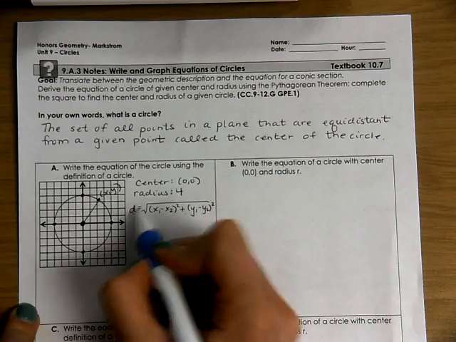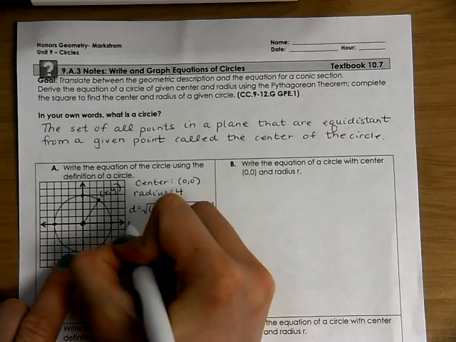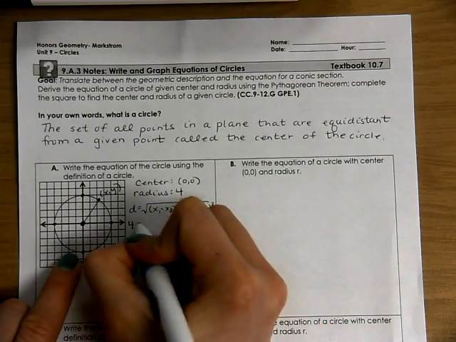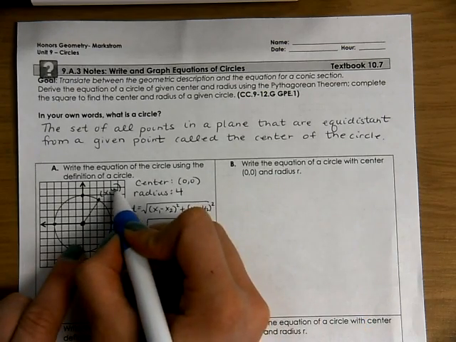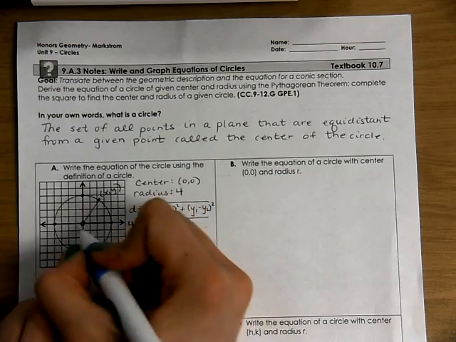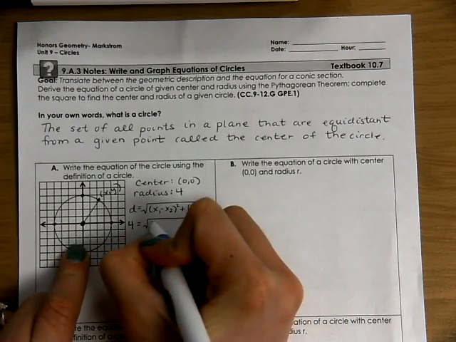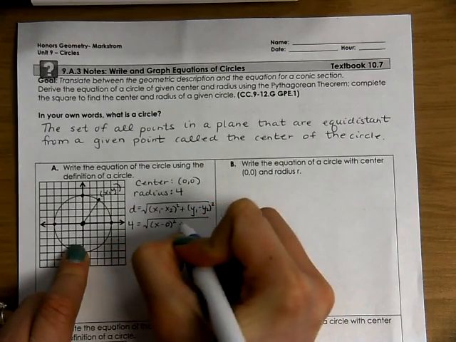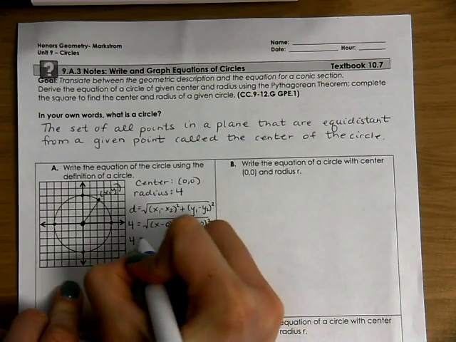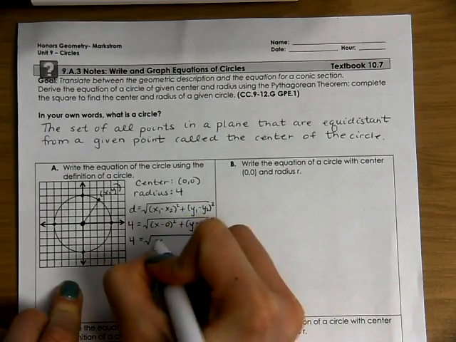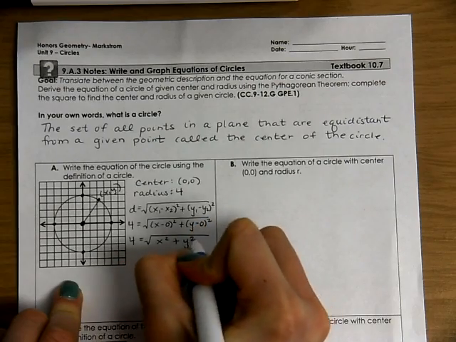Well, that means our distance, we know, is 4. The distance between those 2 points is 4. The square root of, well, this point we're just going to use x comma y. This point is 0, 0. So x minus 0 squared plus y minus 0 squared. And if I simplify this, I get the square root of x squared plus y squared.